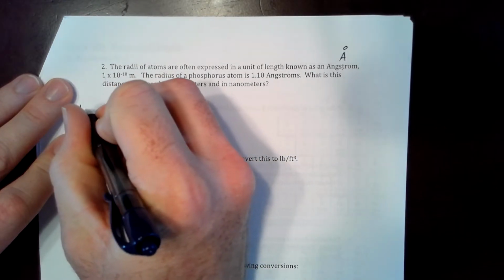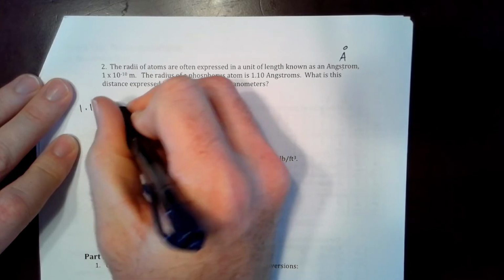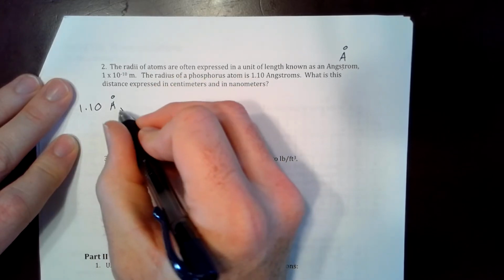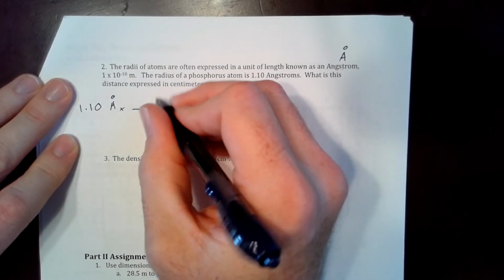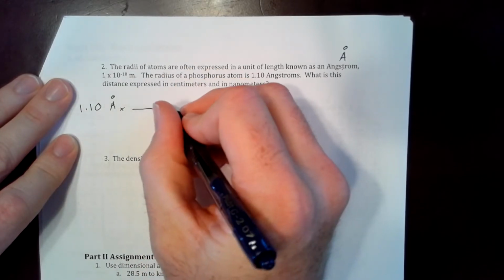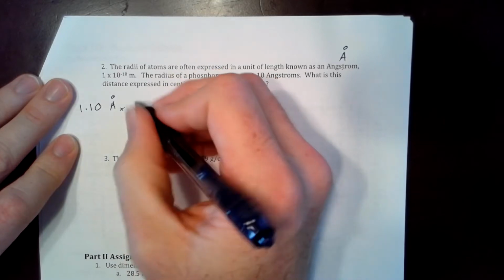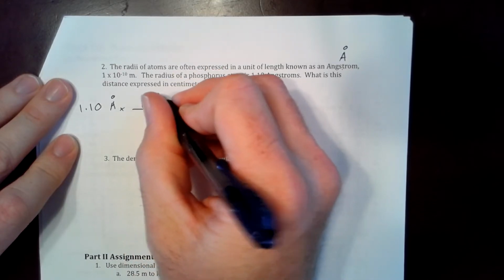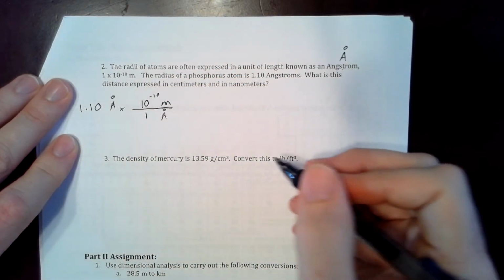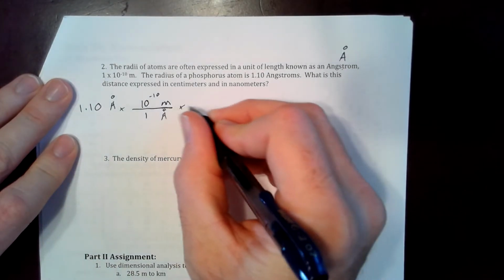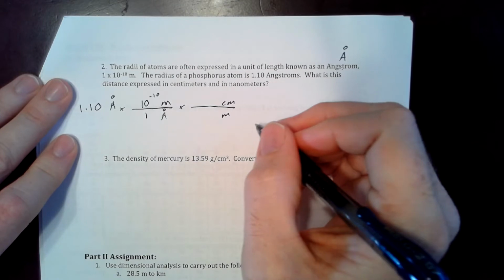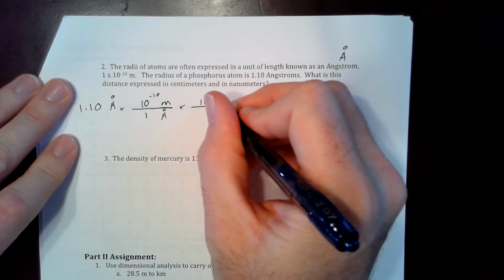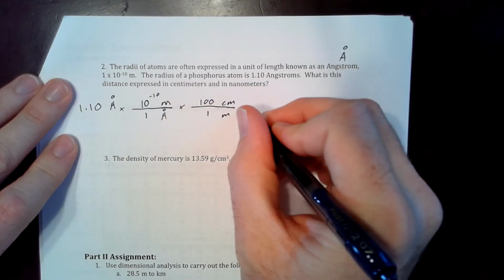Well, so we have 1.10 angstroms. Well, we know that an angstrom is equal to 10 to the minus 10 meters, right? Well, now I can change meters back to centimeters. Easy enough. There are 100 centimeters in a meter.